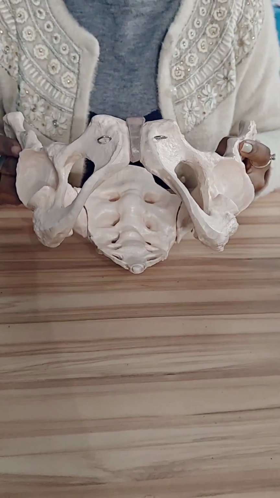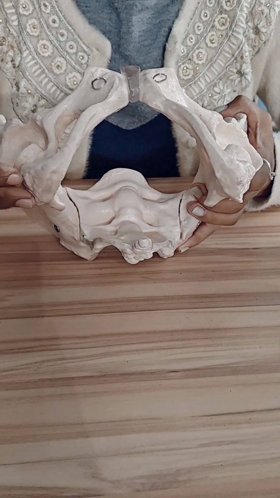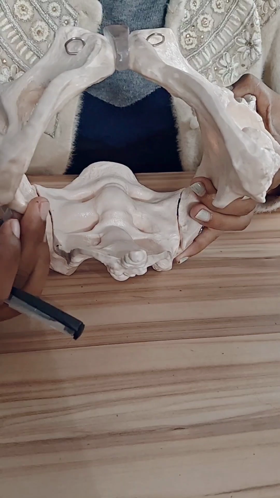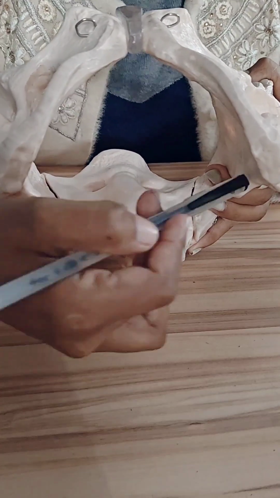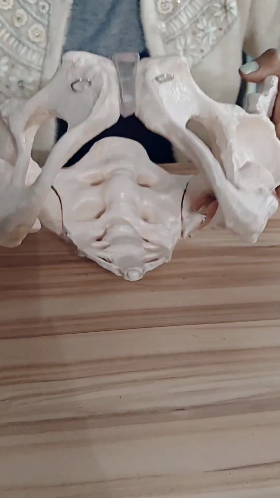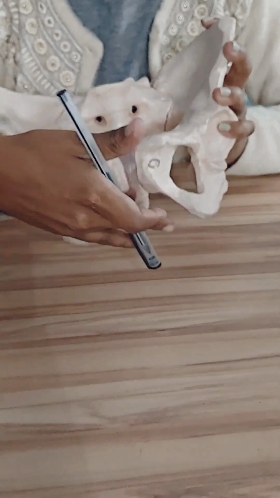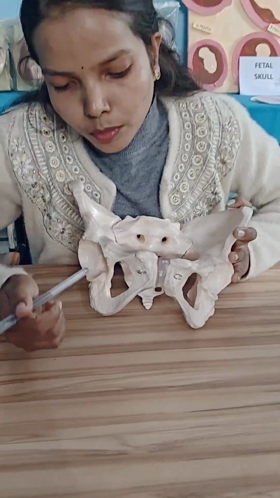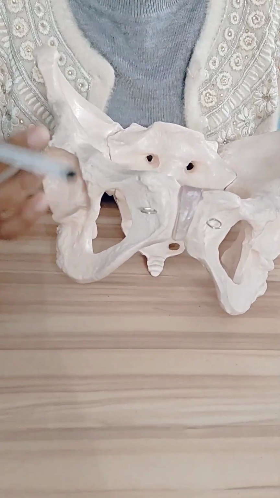Okay, now the ischium bone. This ischium bone has some parts. This rough part is known as the ischial tuberosity. This prominent part of the ischium bone is known as the ischial spine, which helps to assess the station of the fetus. The pubic bone consists of the pubic arc and rami. It forms the rami, inferiorly the inferior rami and superiorly the superior rami.